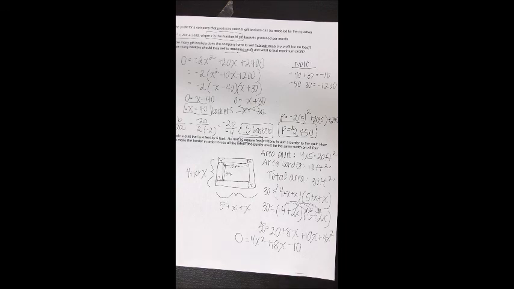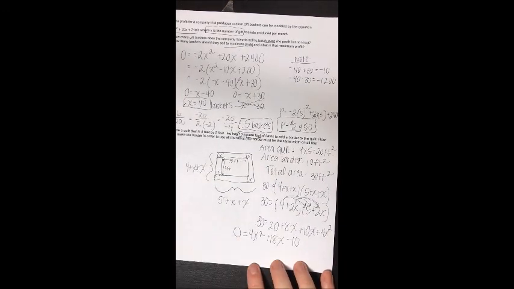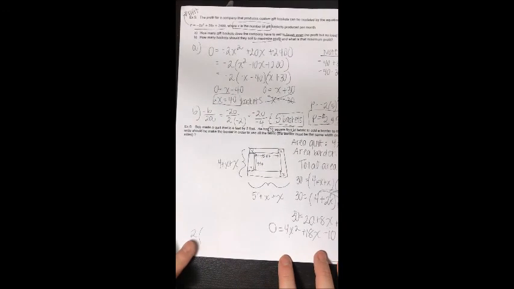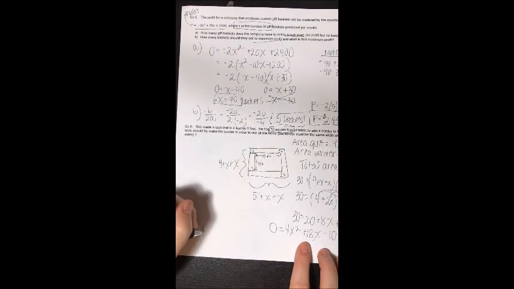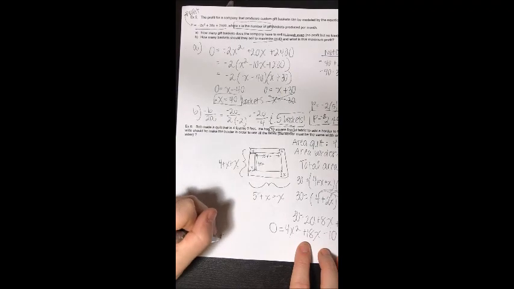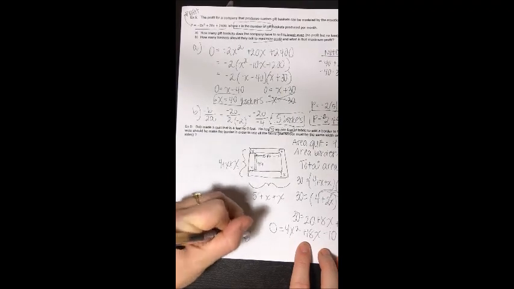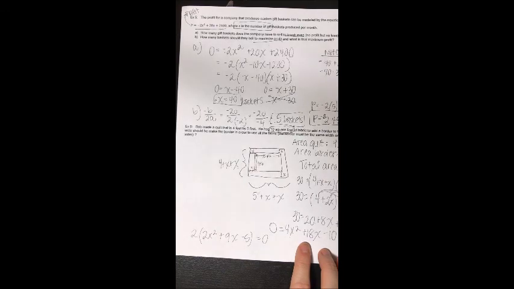Now you can use any method you prefer to figure out X. I'm going to factor. I'm going to take out a 2 in front, so I'm left with 2x squared plus 9x minus 5 equals 0.